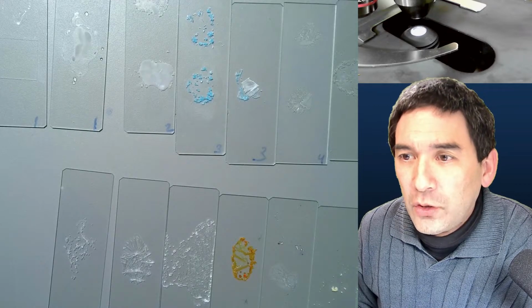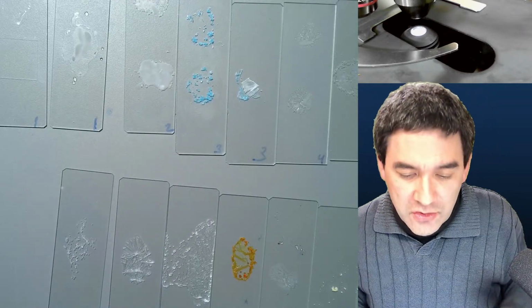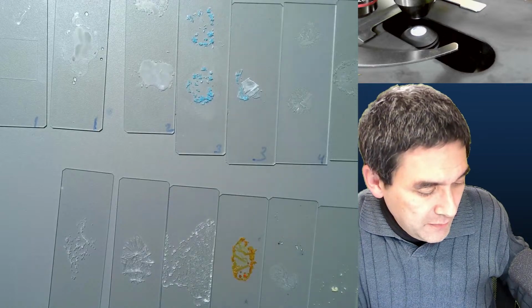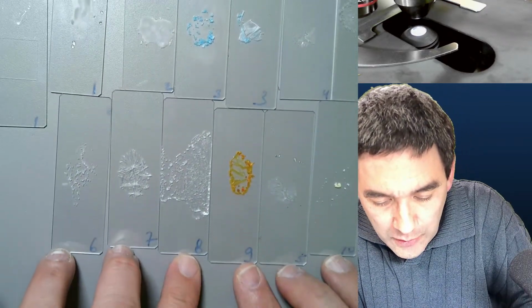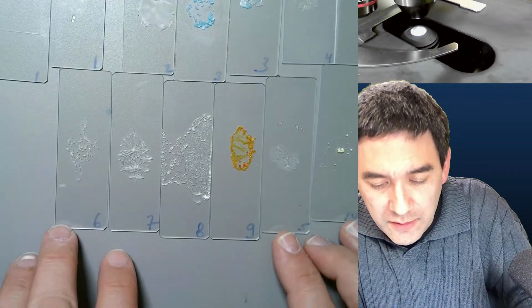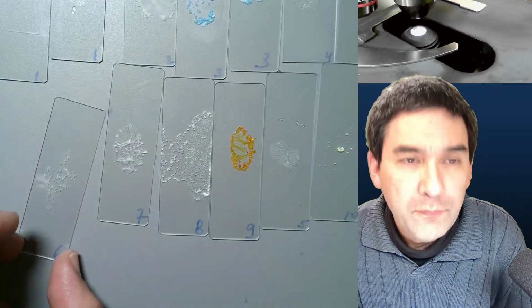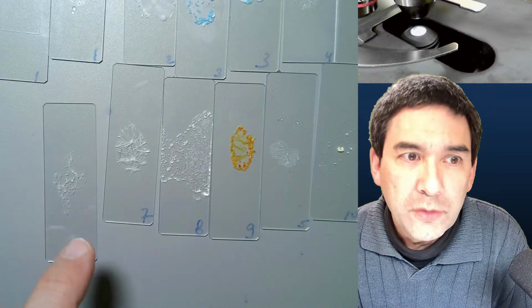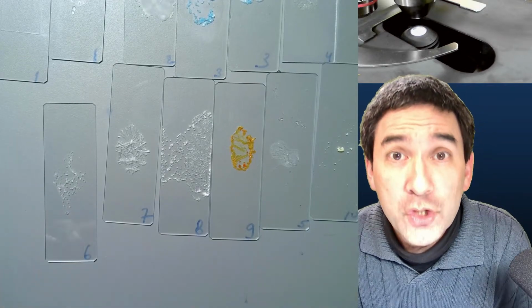So as always, before I start to show you some of these things here, I would like to give you a little important demonstration, and the importance of this will become clear very, very soon. And that is, there is one problem if you put a water droplet on the slide, and this is the problem of surface tension.